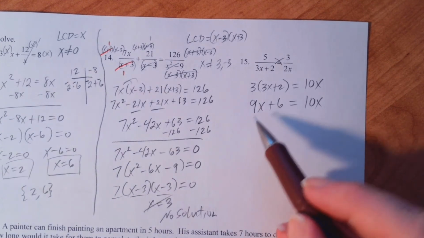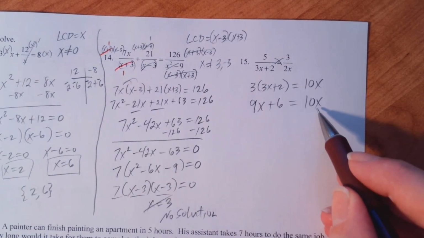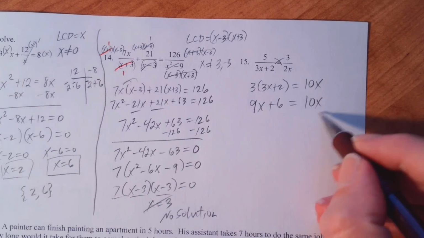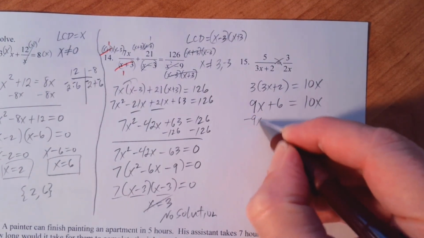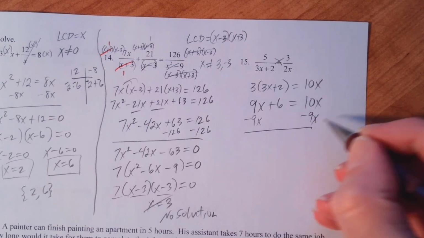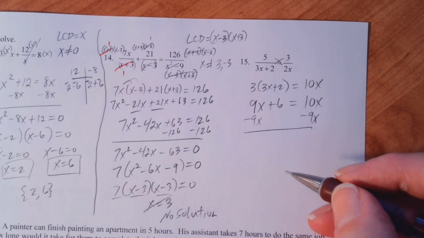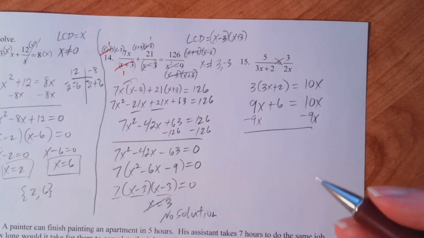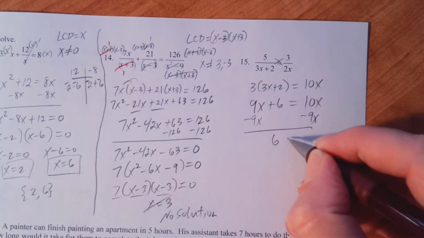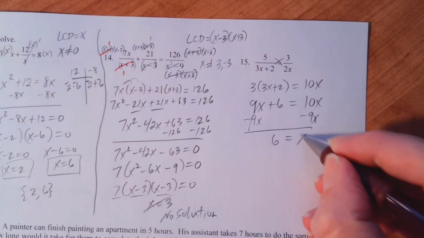Now, in a case like this, I need to get x on one side only. I would not mess with this x here because it's the only term here. I would subtract 9x on both sides. You can do it the other way, but it just takes an extra step. And students tend to make a mistake when they get 0 on one side with these. So notice we'll have these add up to 0. You're left with 6 equals x.